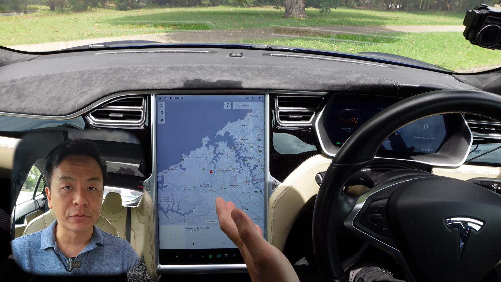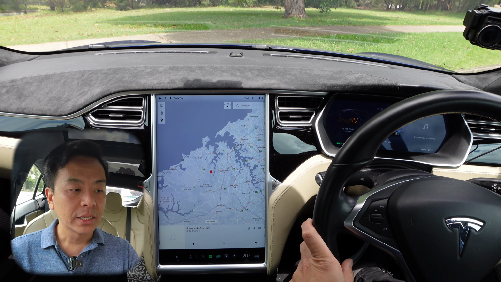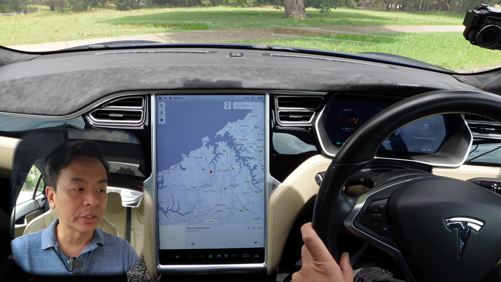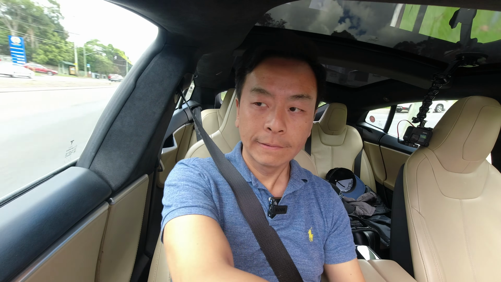But what I'll do now is go for an Autopilot test drive to make sure there haven't been any other changes at all with this update, version 11, 2021.44.25.2. All right, let's hit the open road. Hey everyone, here we are on the open road.